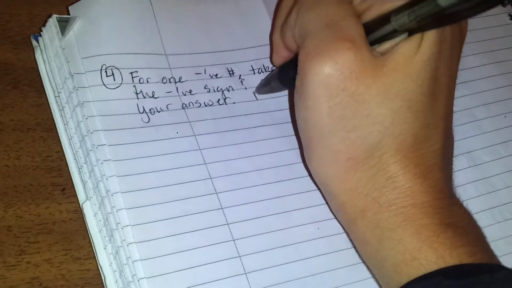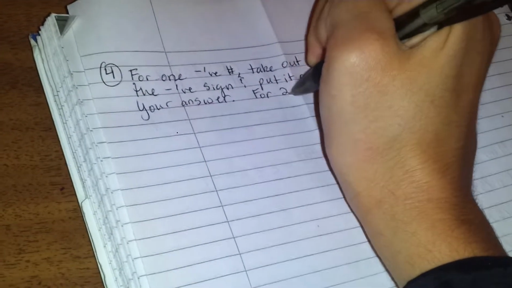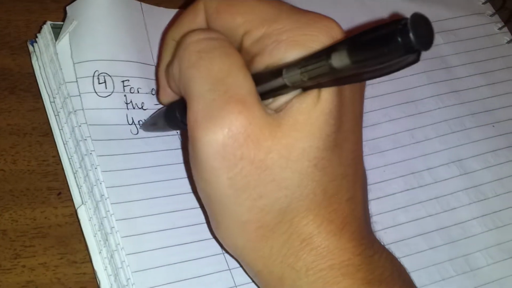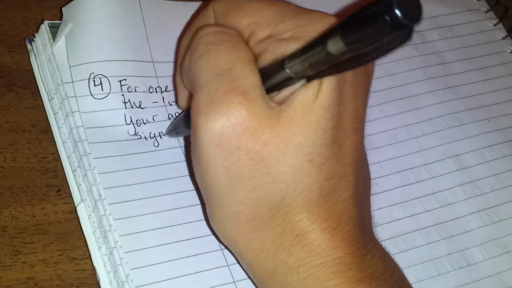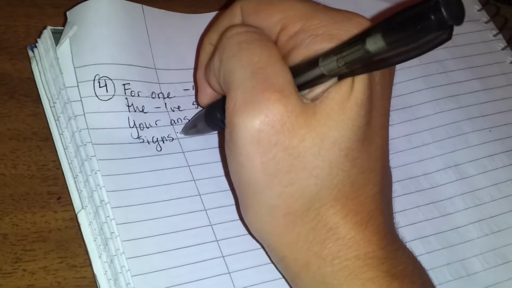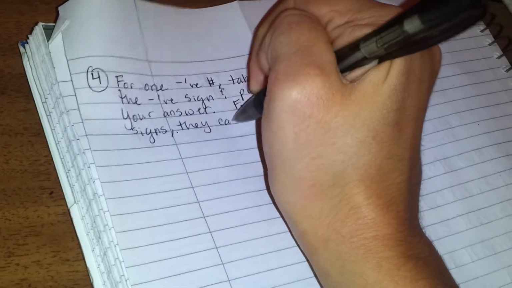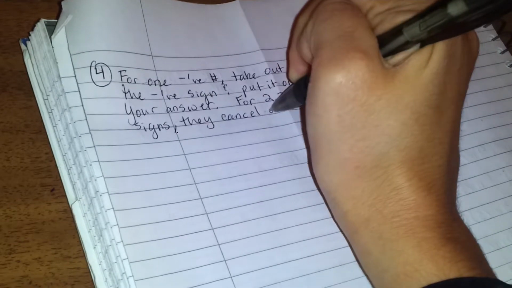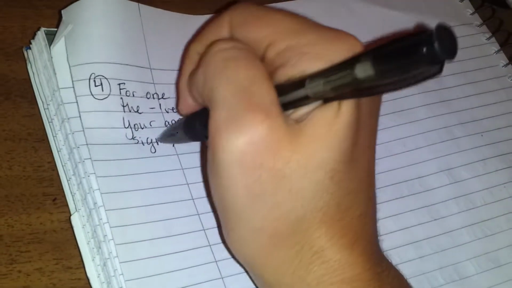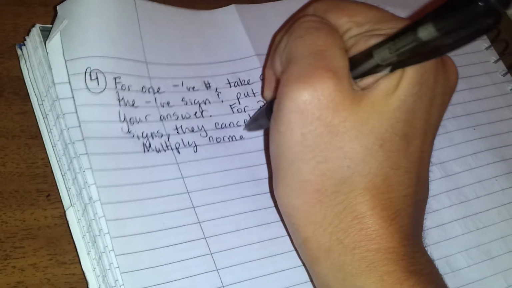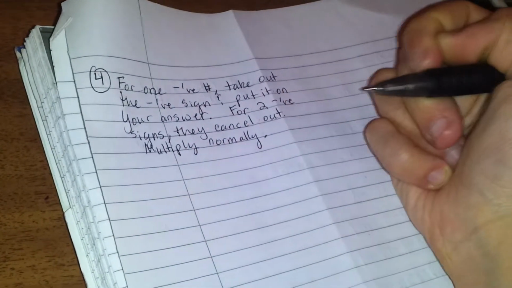If you have 2 negative signs and they're next to each other when you multiply, they cancel each other out. So in that case, you can multiply normally. And your answer will be positive.